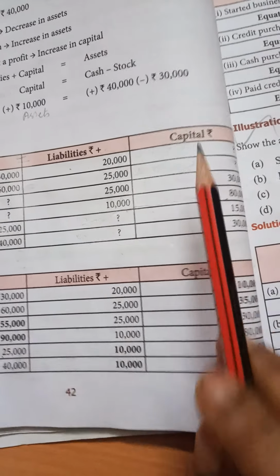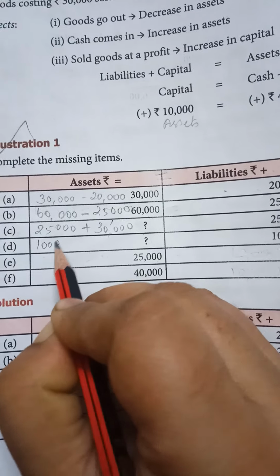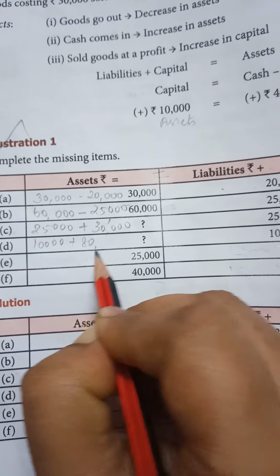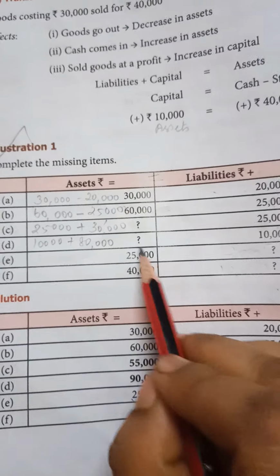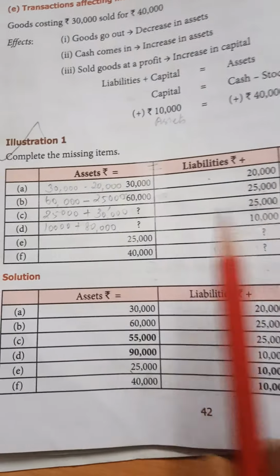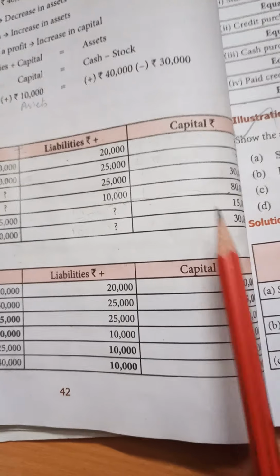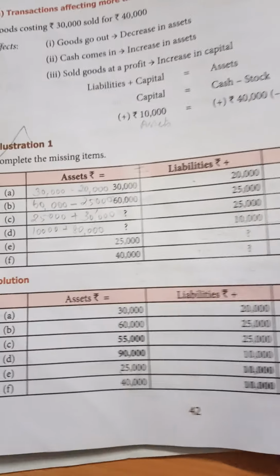D. Asset, again nothing is given. Liabilities you have 10,000, capital you have 80,000. Now again liabilities plus capital. The amount you get is rupees 90,000 here. 10,000 plus 80,000, 90,000 here. The next one, E is assets 25,000, liabilities value is not given, but capital you have rupees 15,000.